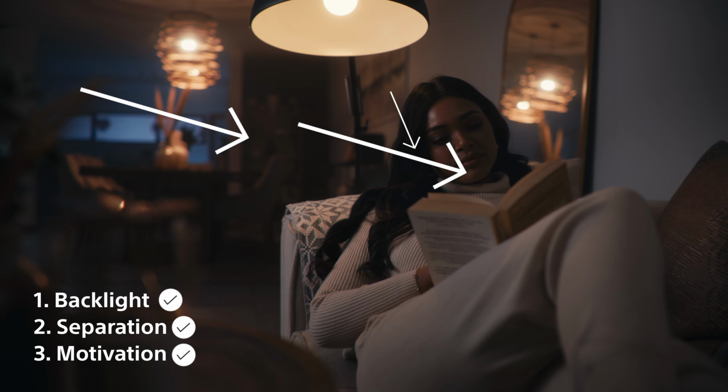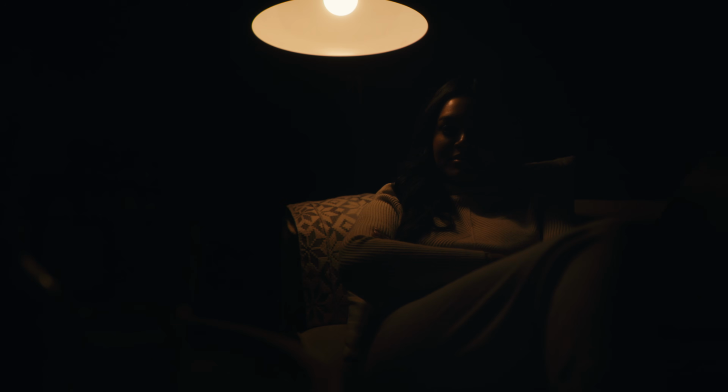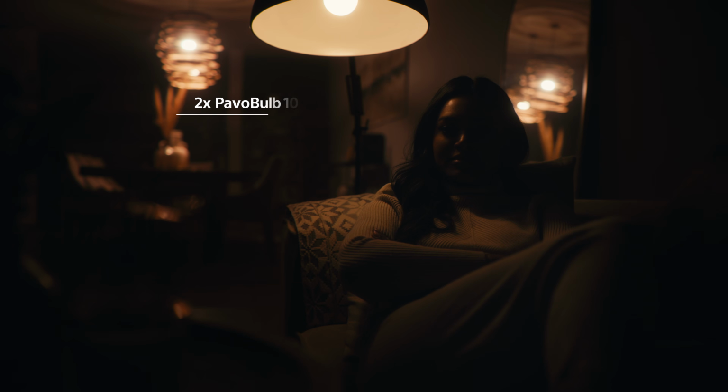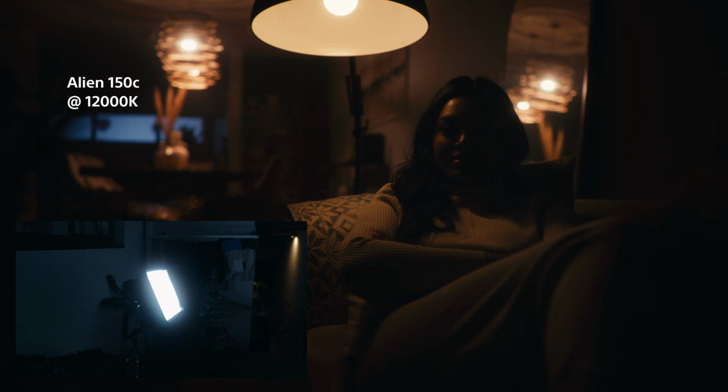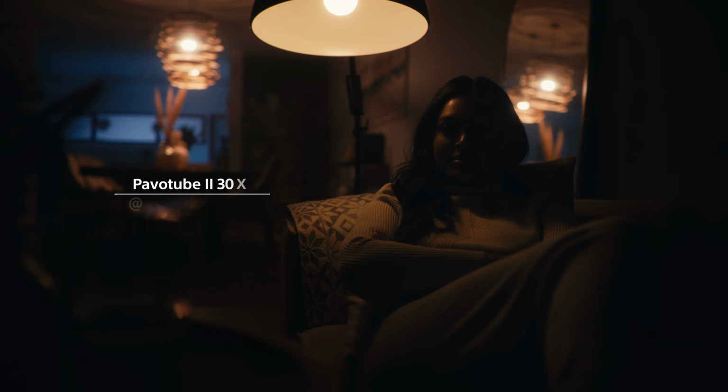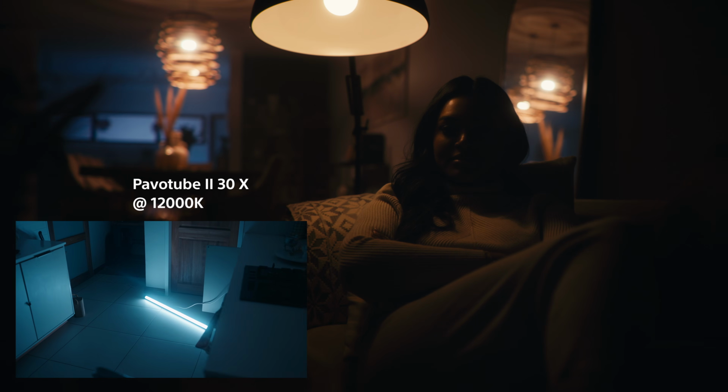First, a quick run through of how the scene was lit. Starting with the backlight, I used the Power Bulb 10C set to 2700 Kelvin. I used 2 more of them on the lights over the table. To create some color contrast, I used an Alien 150C outside at 12,000 Kelvin to imitate cool night light, and a power tube on the kitchen floor to motivate that light.